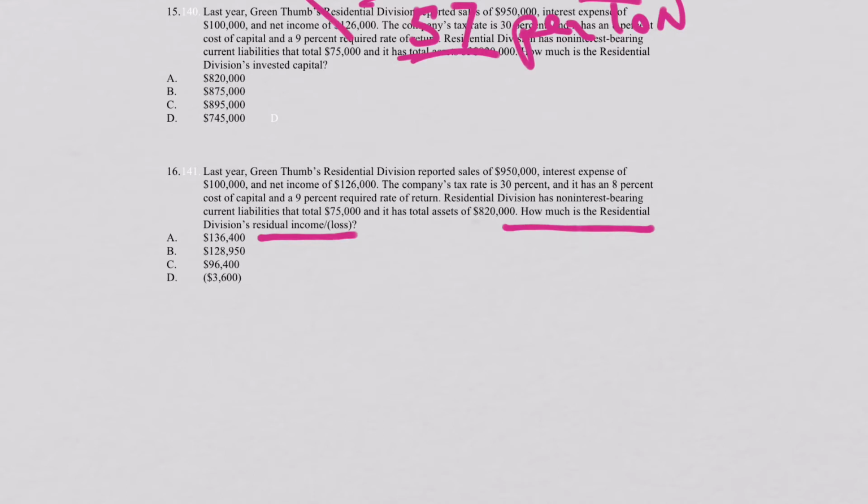We've got Green Thumb, residential division, reported sales of $950,000. Interest expense was $100,000. Now we already know what we have to do. We don't have to do anything yet because this is just the gross sales. You know what? We don't even need this number because they give us the net income. Now we know what we need to do.